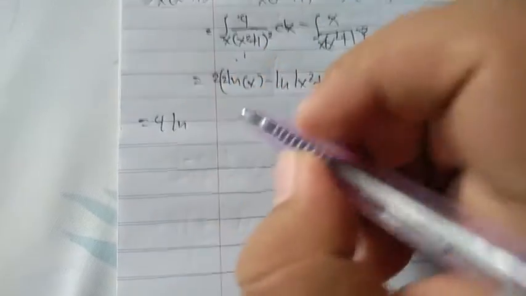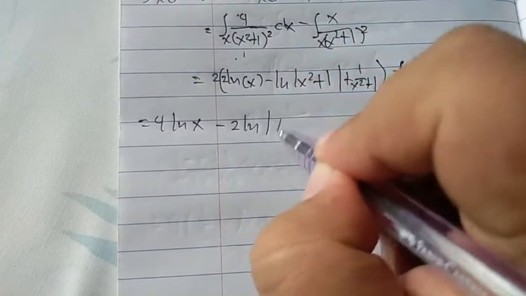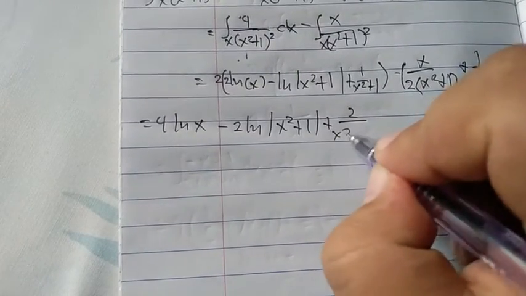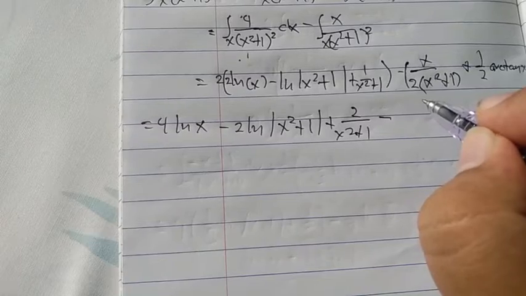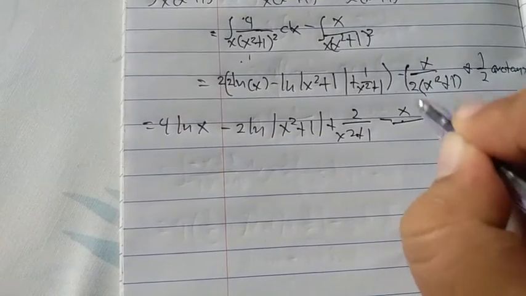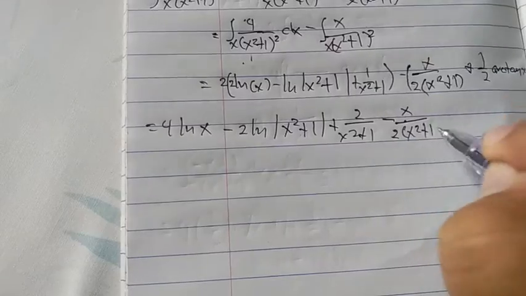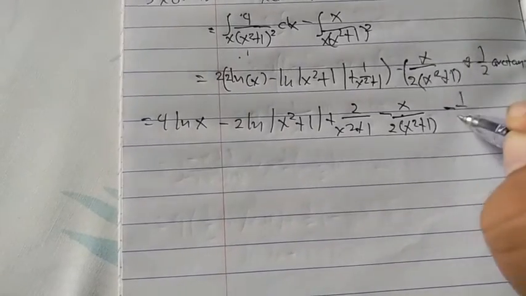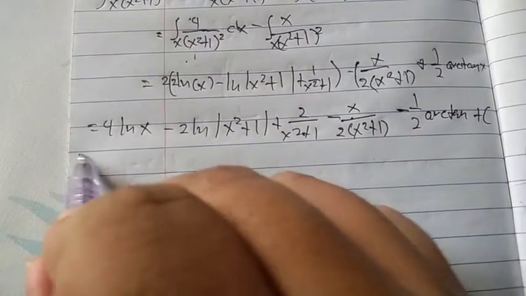This will be 4 ln absolute x minus 2 ln absolute value of x squared plus 1, absolute value plus 2 over x squared plus 1 minus 1/2 arctan x, then add our arbitrary constant plus c. And this is our final answer.